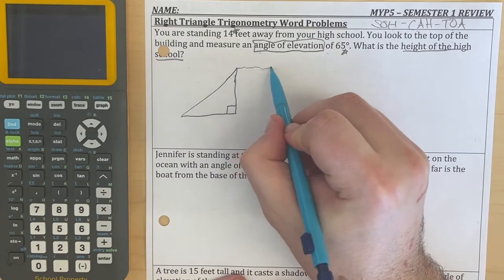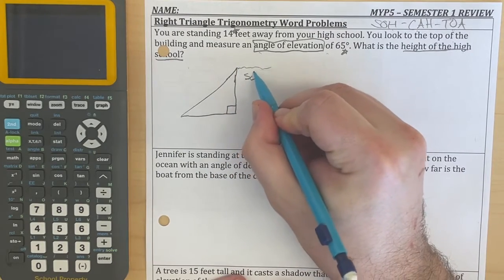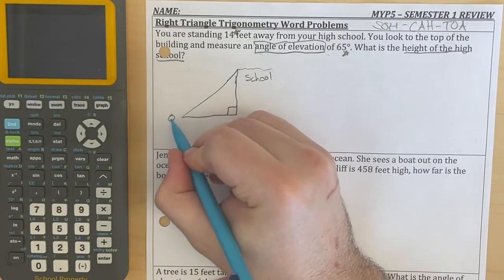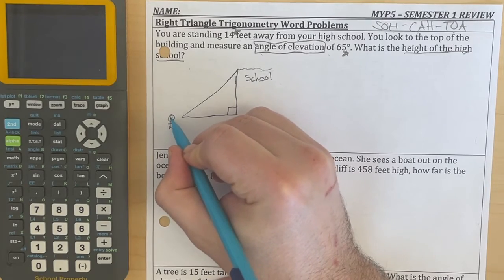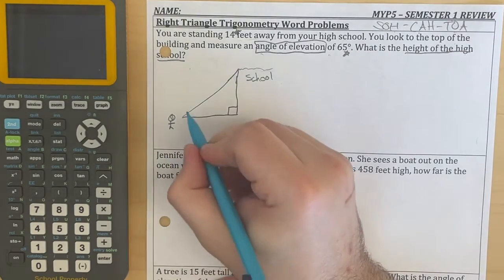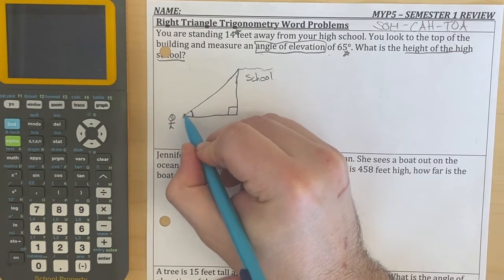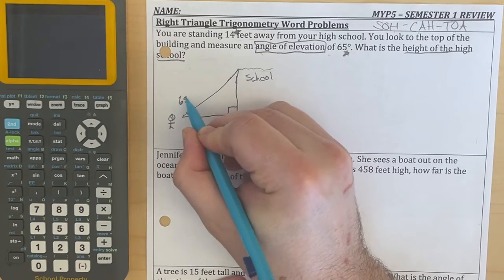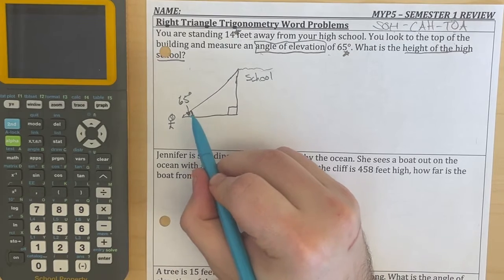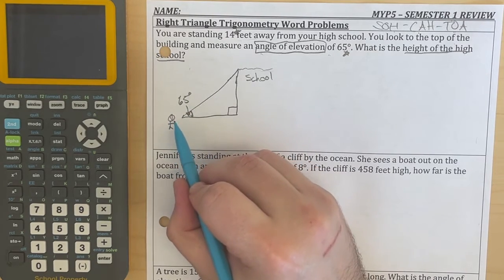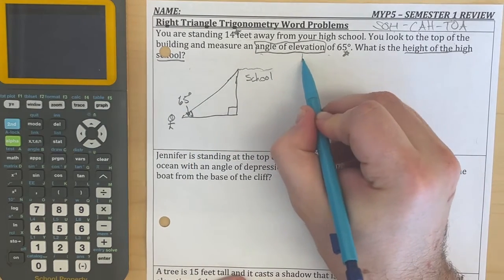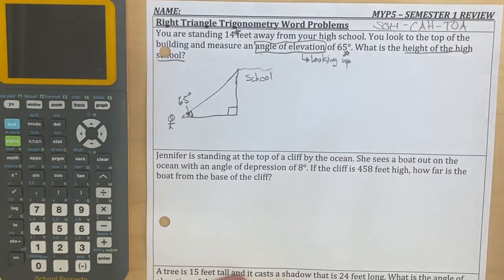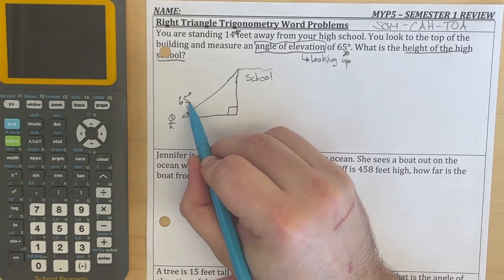So I can say, all right, let's have this as the school. If this is the school building, again, you can make it as pretty as you want to. You're saying this is you right here. And we can say, all right, the angle that you're looking at to the top of the school, this angle in here, is going to be 65 degrees. The reason why I know this angle is because I'm standing away from the building and I'm looking up. Again, angle of elevation means looking up. And so we can say, all right, angle of elevation 65 degrees.